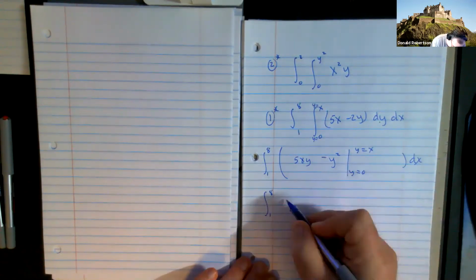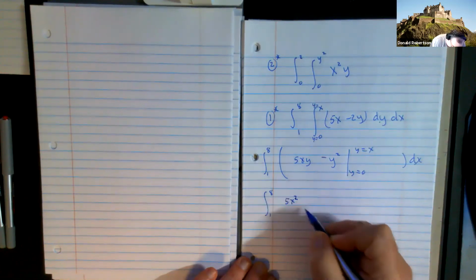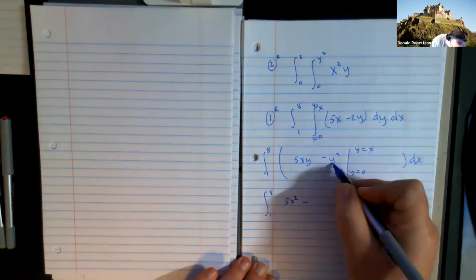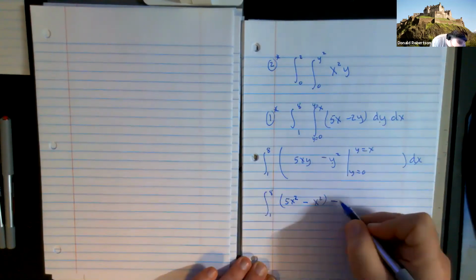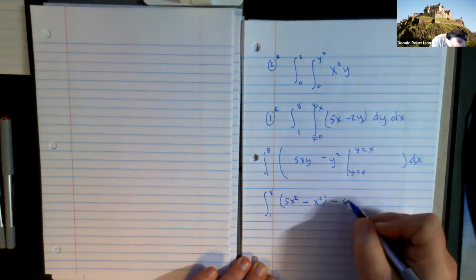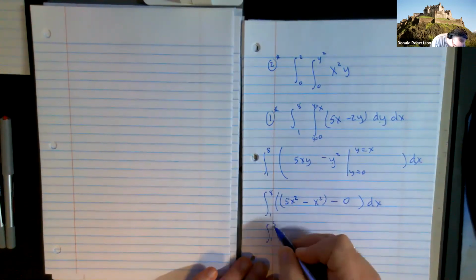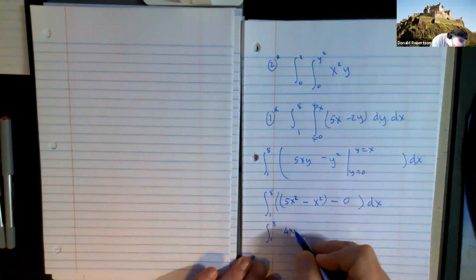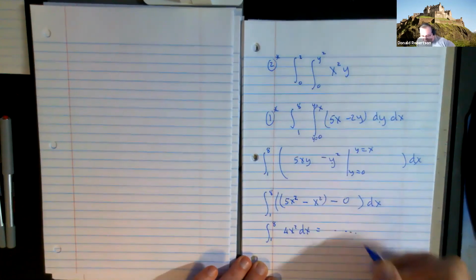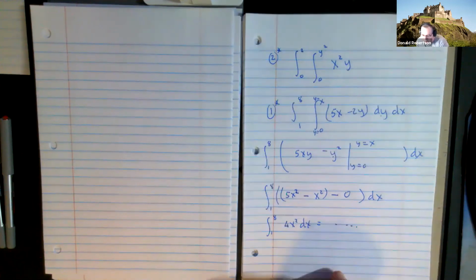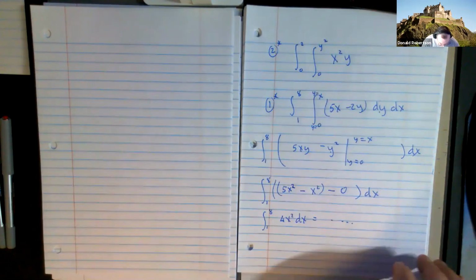And you plug in x here, you get 5x times x, which is x squared. Take away an x squared. Minus, you plug in 0 here, you get a whole load of nothings. So there's going to be that guy. Can I do that? You can imagine, isn't that just a, what's 4/3 x cubed evaluated at 1 and 8?